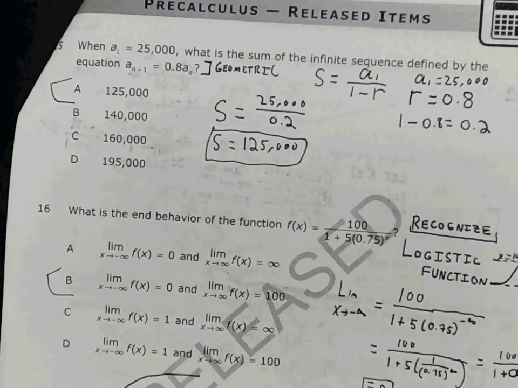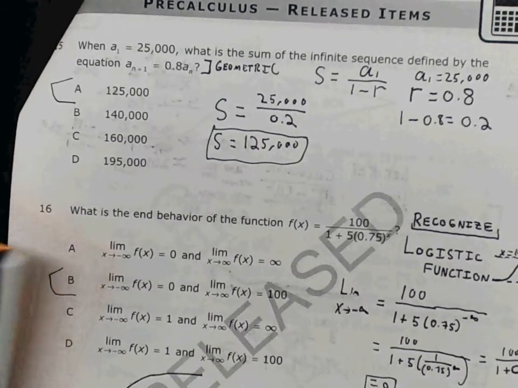For answer choice B, or for 16, the answer is B. Let's show you why.